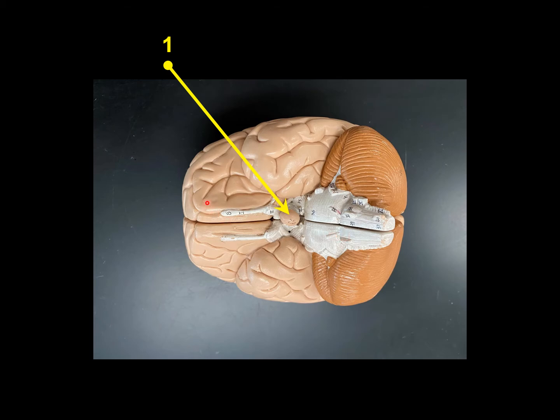So let's orient ourselves. These are our cerebral hemispheres. This is the cerebellum, and this is the brainstem. Here we see the olfactory bulbs that look like 2 antennae. And then in the region of the sella turcica of the sphenoid bone, we would find our pituitary gland.